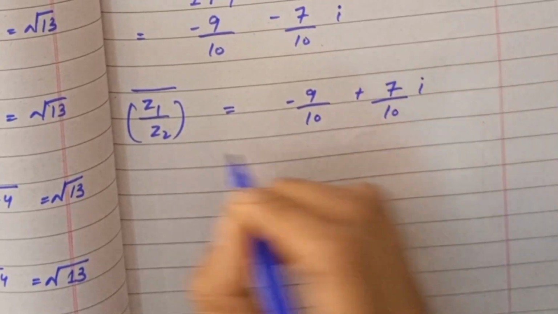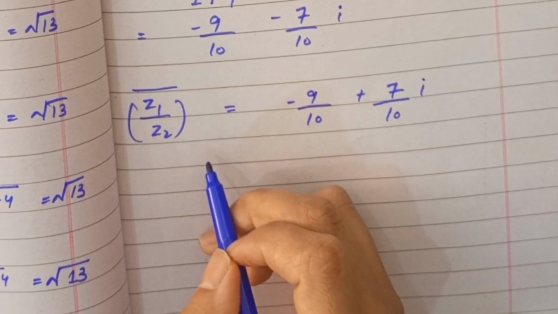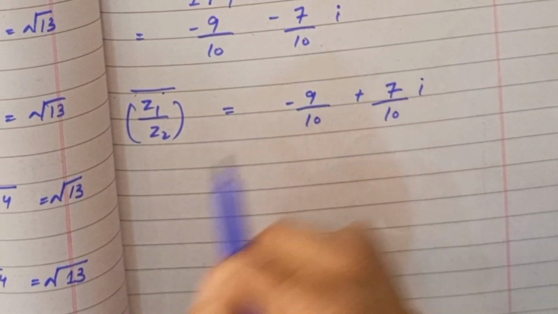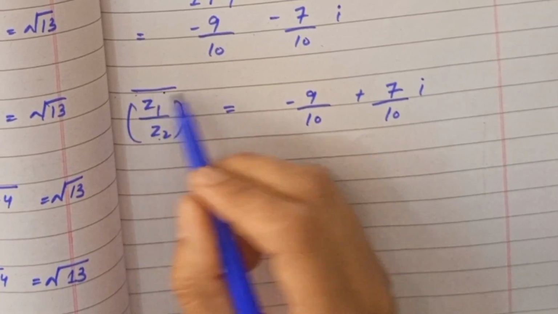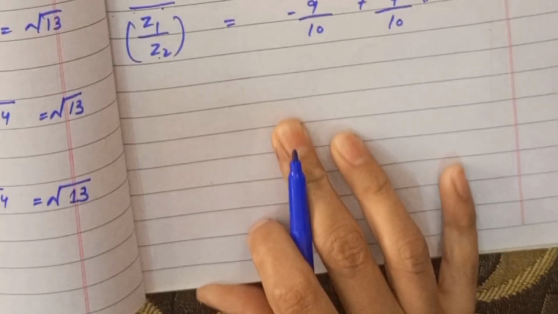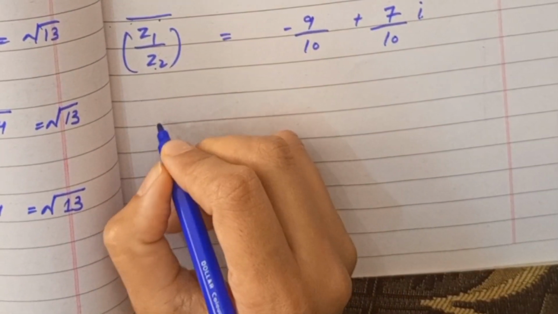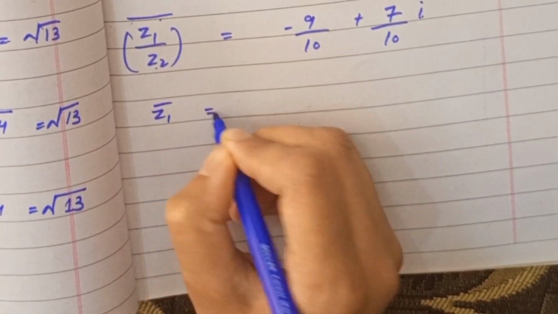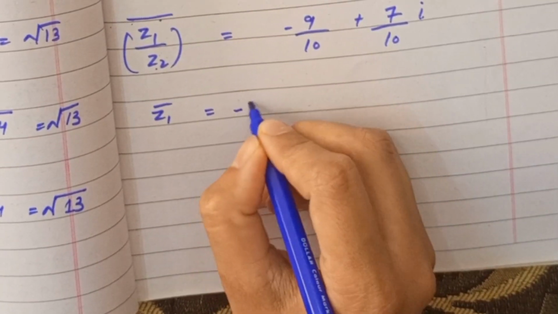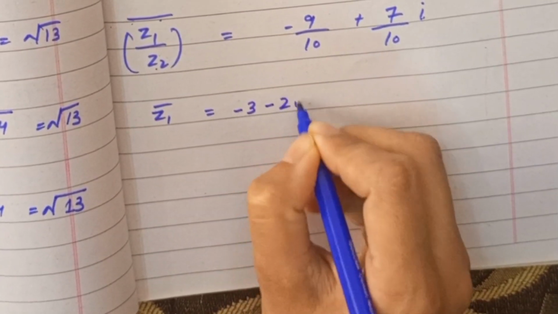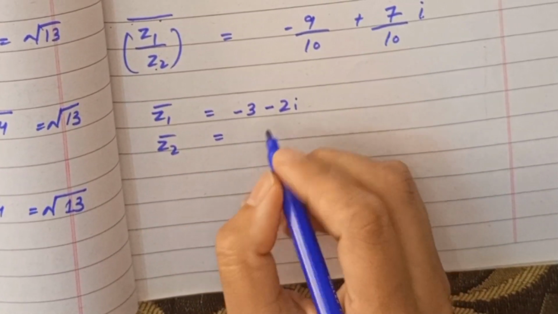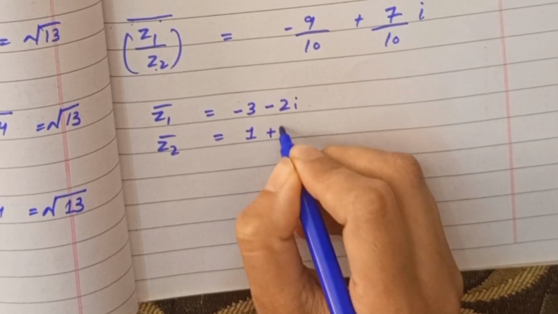The conjugate of Z1 by Z2 is -9 by 10 plus 7 by 10 iota. Moving towards the other side, Z1 conjugate is minus 3 minus 2 iota. And Z2 conjugate? Z2 conjugate is 1 plus 3 iota.